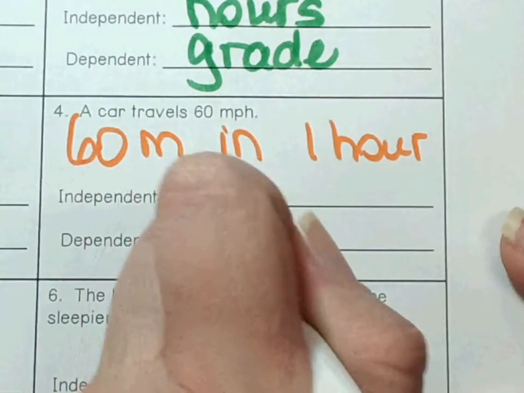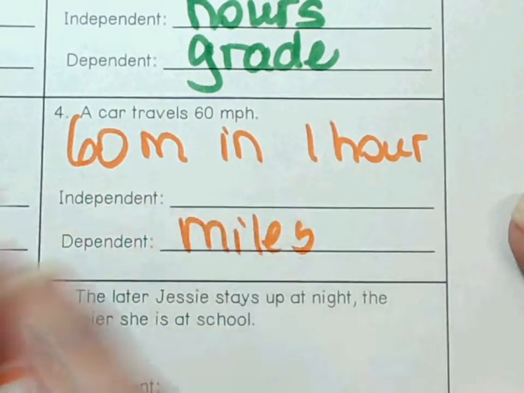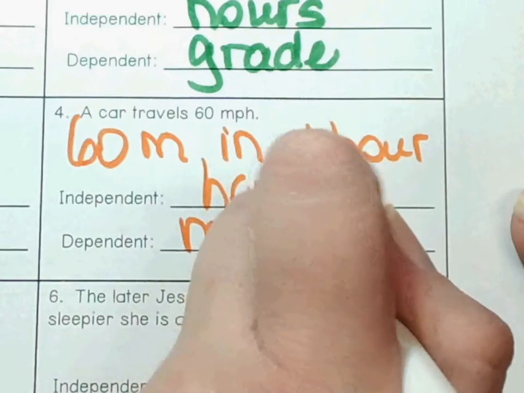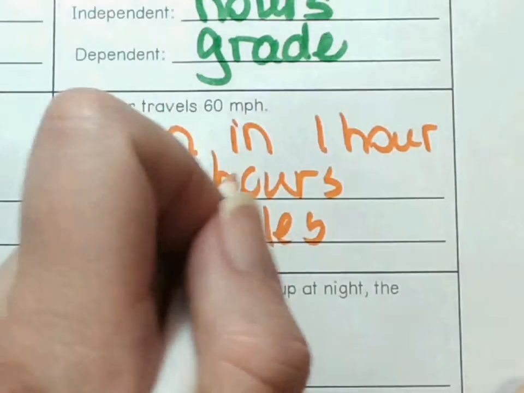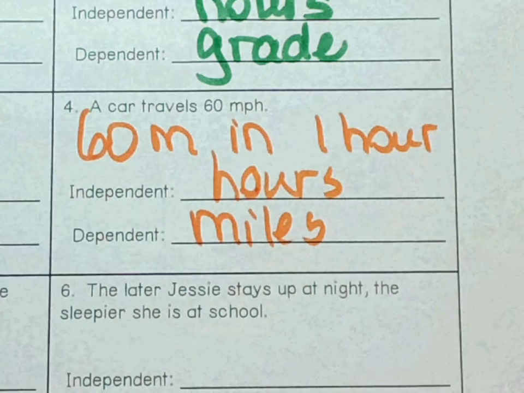Right, so the miles are dependent and the hours, there's our time again, is the independent. Remember, time is always going to be your independent.